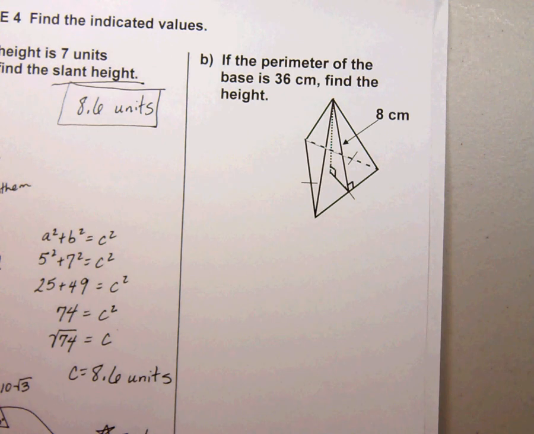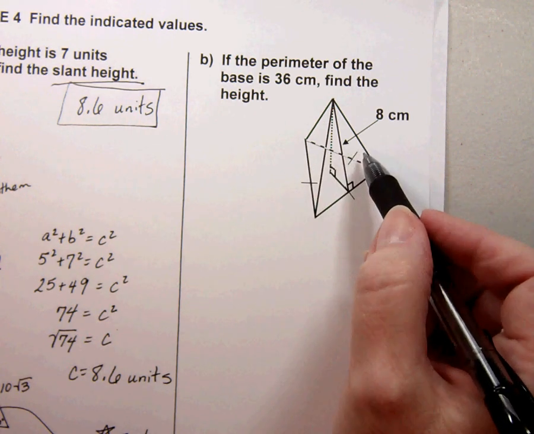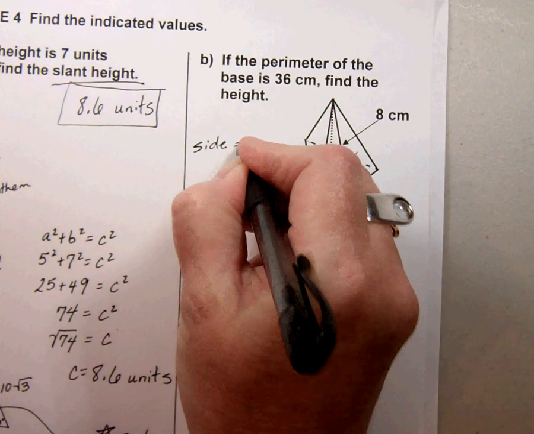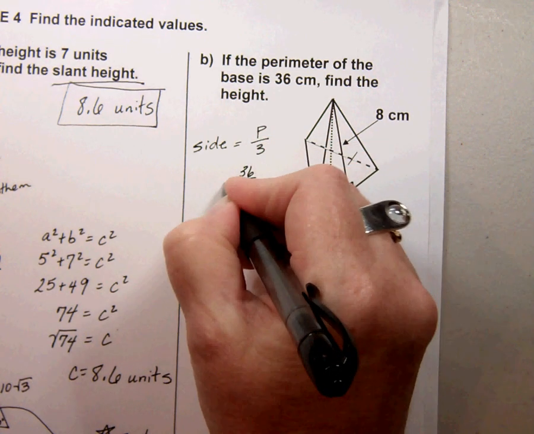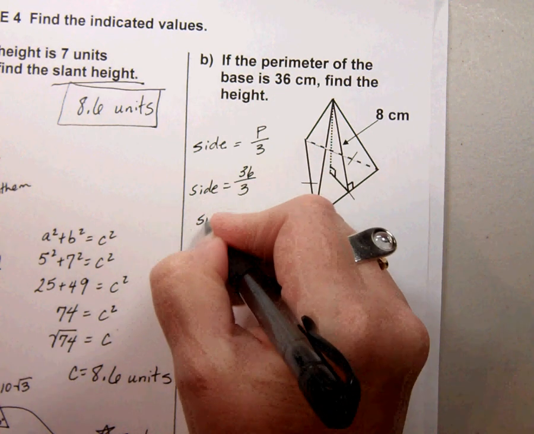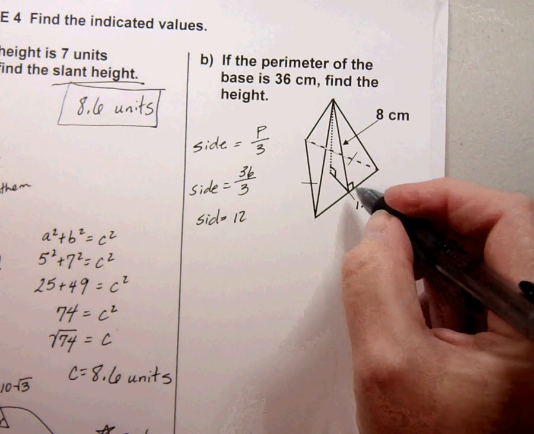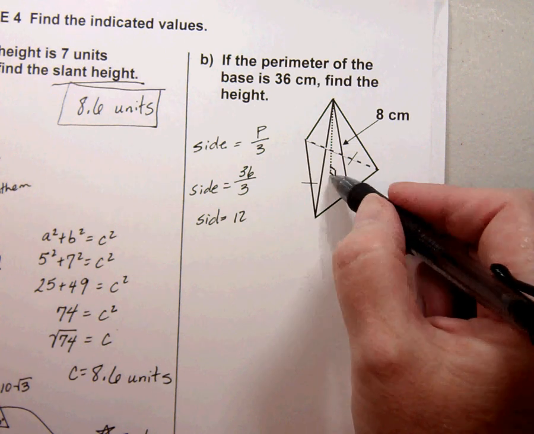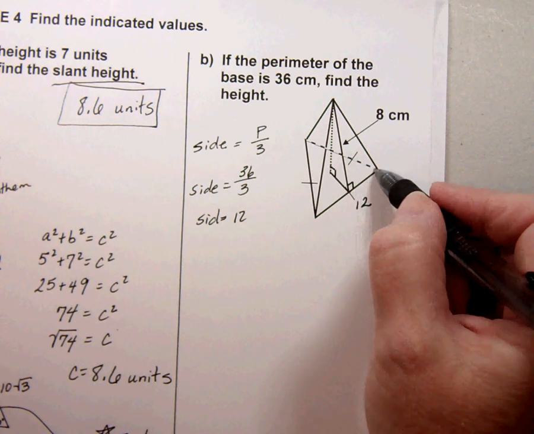The perimeter of the base is 36. So if 36 is the perimeter of your equilateral triangle, perimeter, remember, means all the sides around. So to find just the side length, you need to take that perimeter and divide by 3. So 36 divided by 3 means our side length is 12. Let's go ahead and label 12 for our side length. Now remember, when you draw the slant height and this little apothem right here, especially on this equilateral triangle, it is going to cut this in half, so this is only going to be 6.